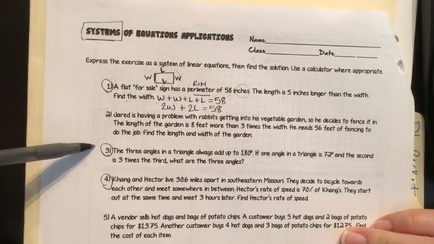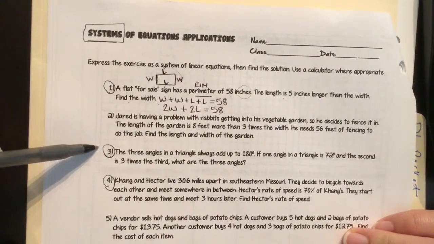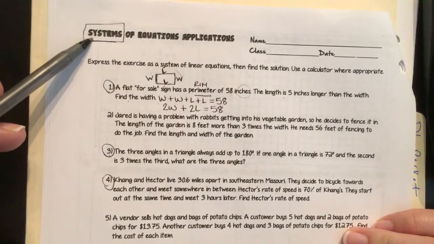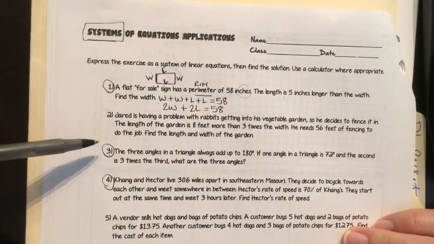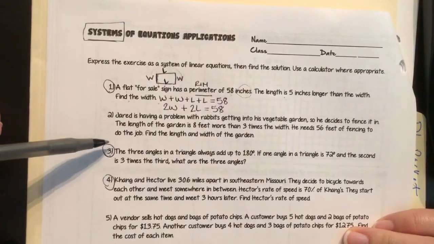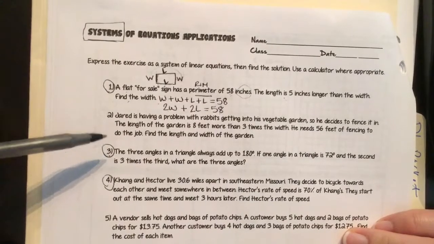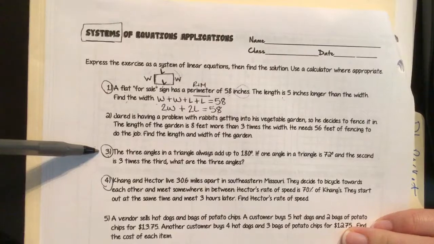So if we look at 3, this is a different kind of problem. I actually didn't need to create 2. I didn't need to create a system. But thinking about it, you are setting up the different angles and you're using algebraic expressions, but I'm not really needing a system here. So let me show you 3.